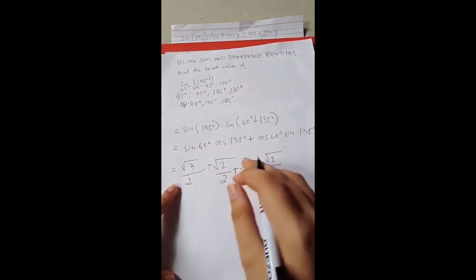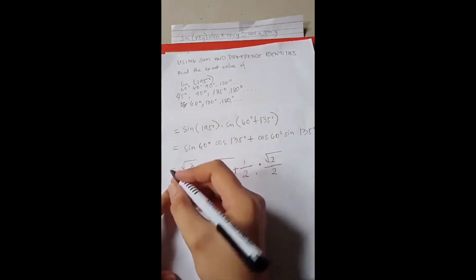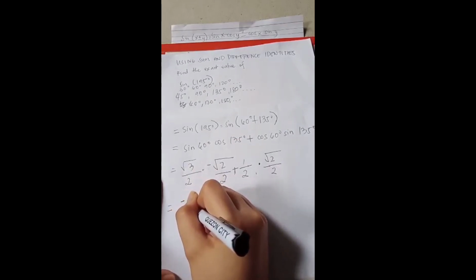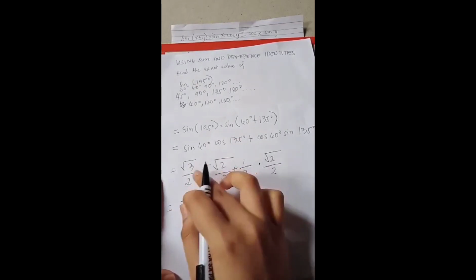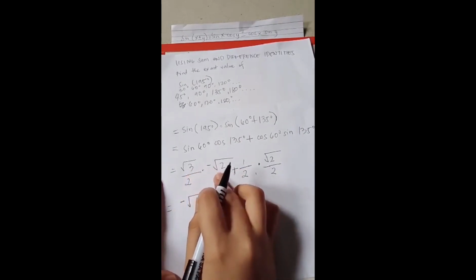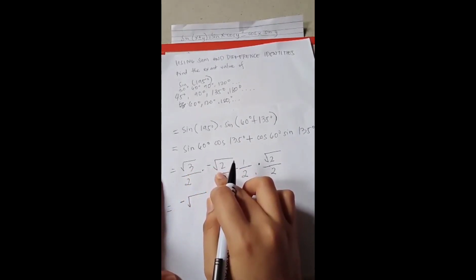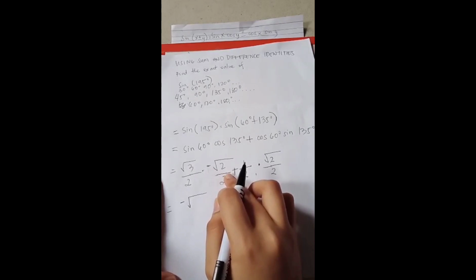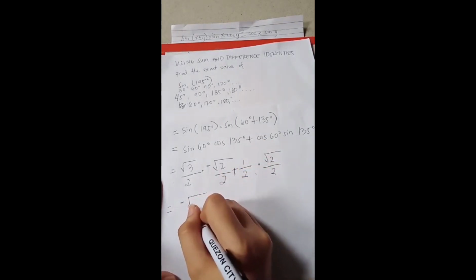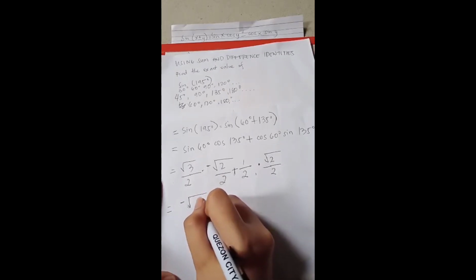If we multiply, we'll get negative square root of 3 times square root of 2, which we can write as negative square root of 6.